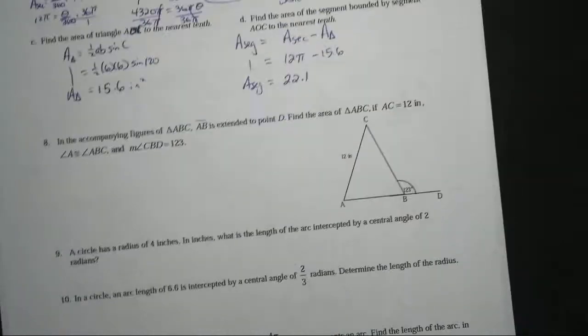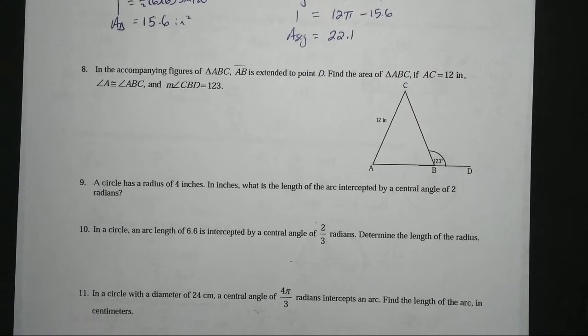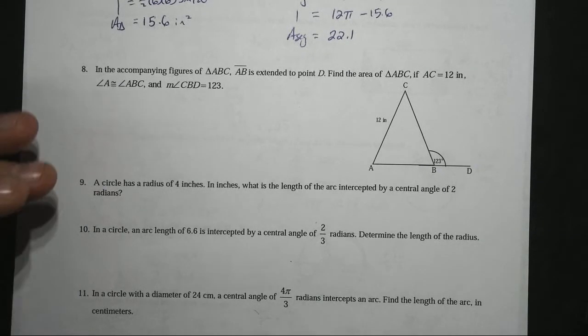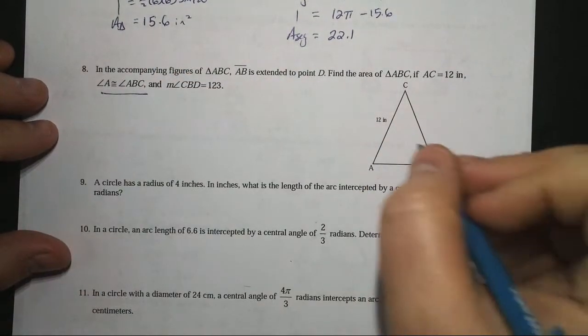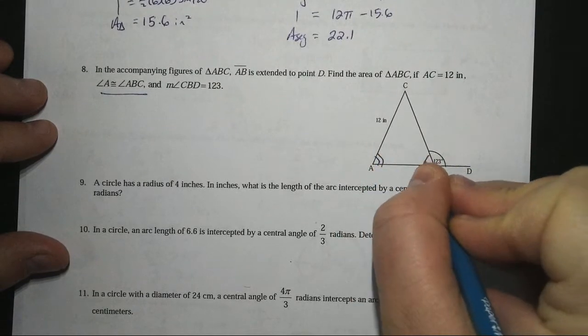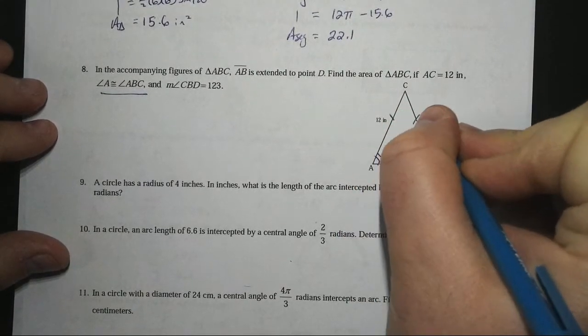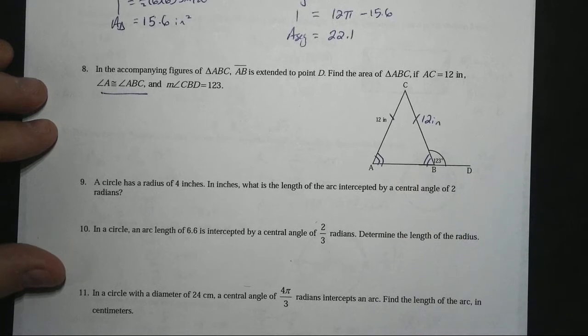Okay, number 8. In the accompanying diagram, a figure of triangle ABC, AB is extended through point D. Find the area of triangle ABC. We know AC is 12. This is important: the angles are equal, so this angle is equal to this one, which means these two sides are equal, and this side is also 12 inches.